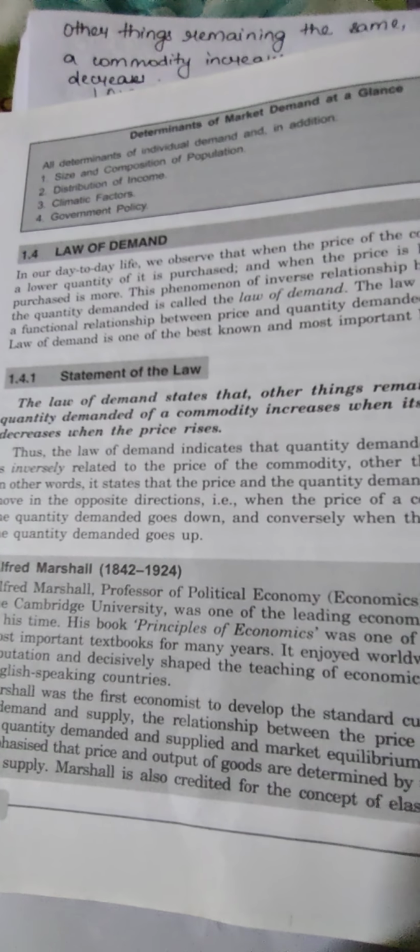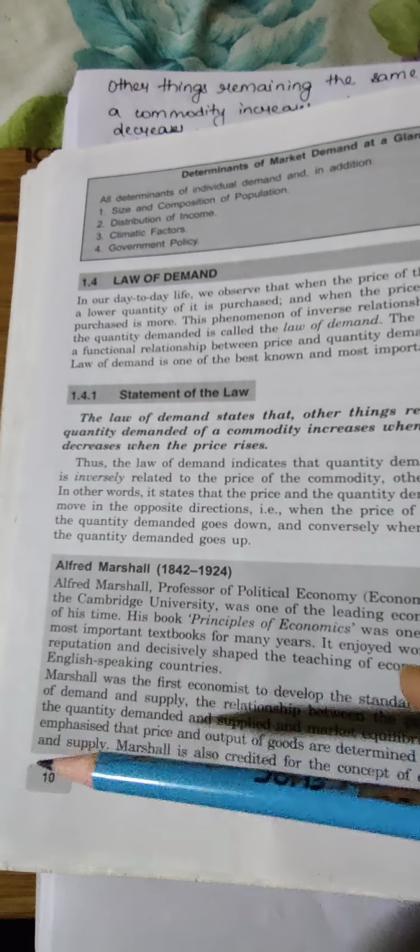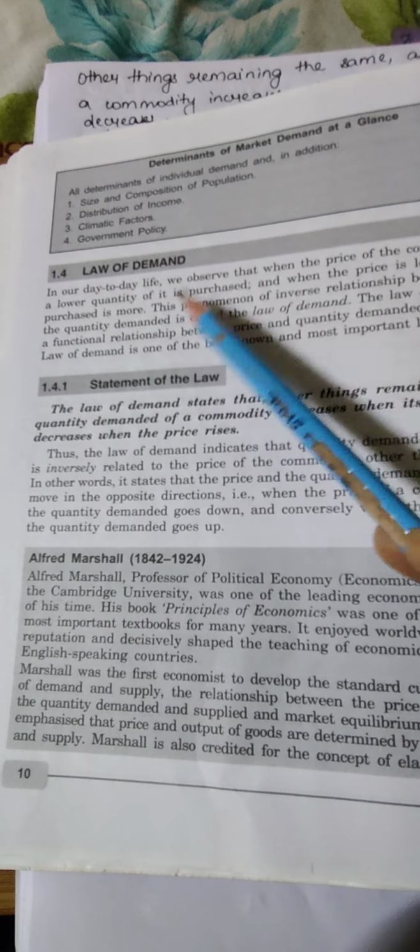Okay, now today we will be doing the law of demand. All right, this is page number 10. Okay, the law of demand.